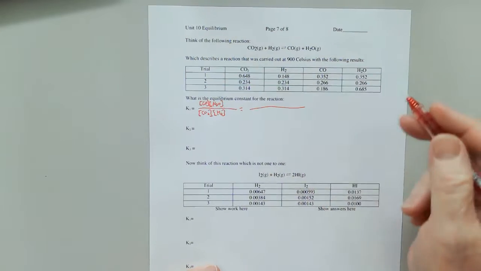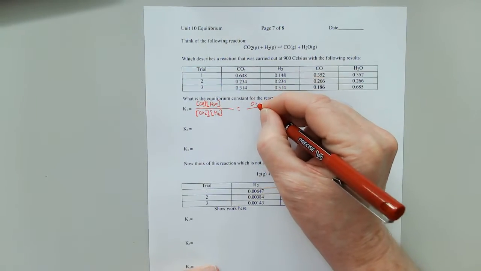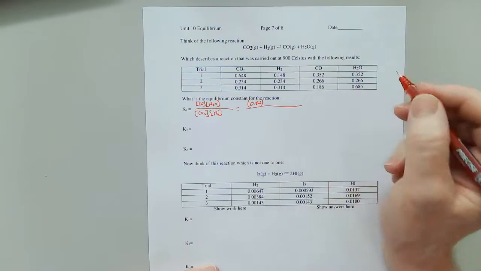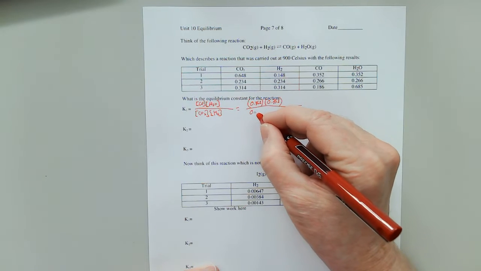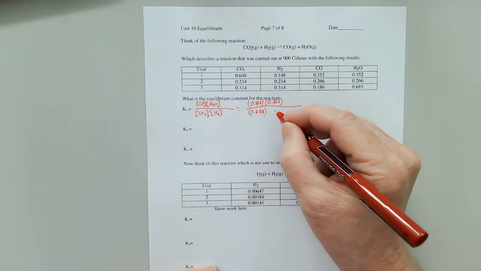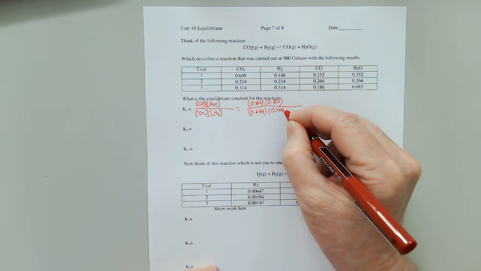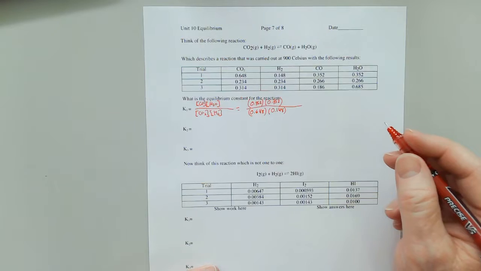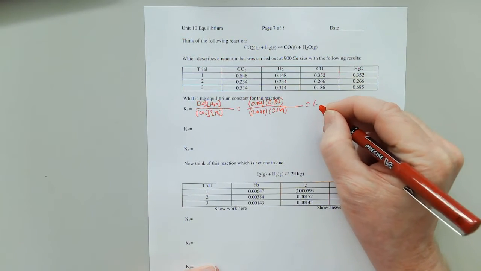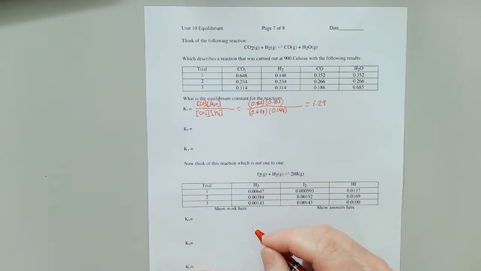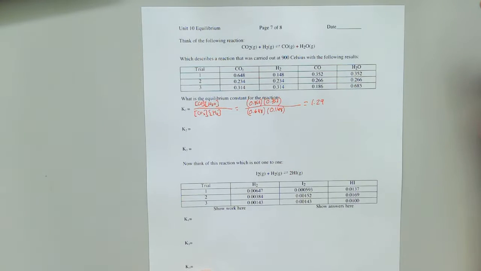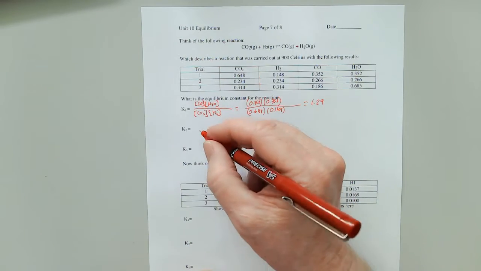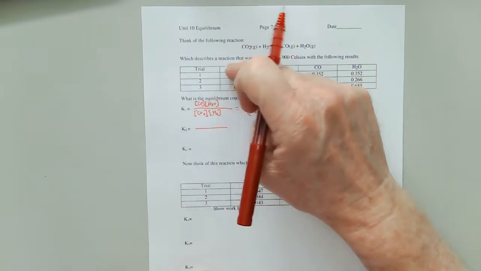Now I have been provided numeric data for that. I have 0.352 multiplied by 0.352, divided by 0.648 times 0.148. And when I plug all of that into my calculator, I get 1.29. And there are no units included in this. They would have all canceled out this way. So typically, we just don't use units with equilibrium constants. We call them dimensionless.